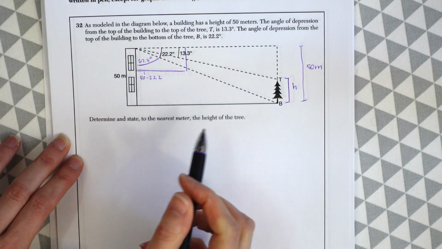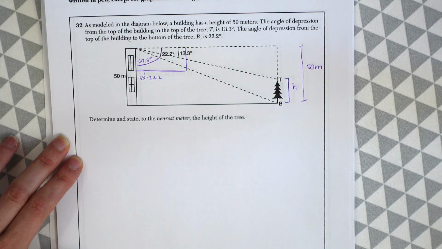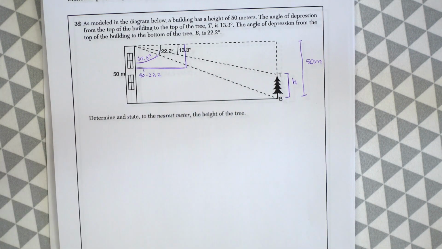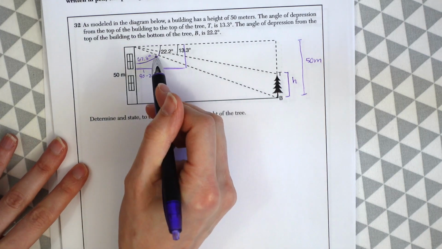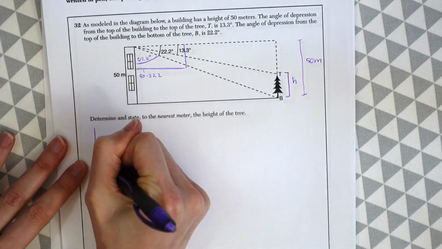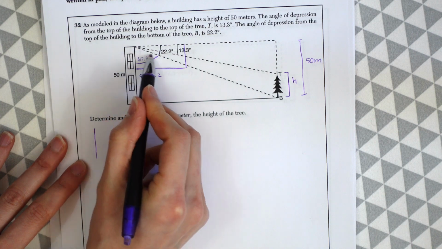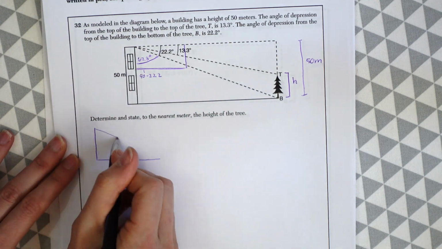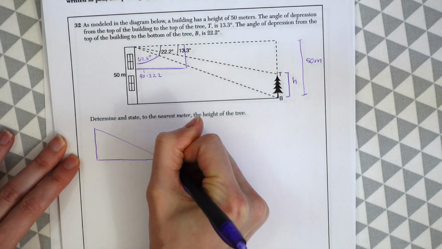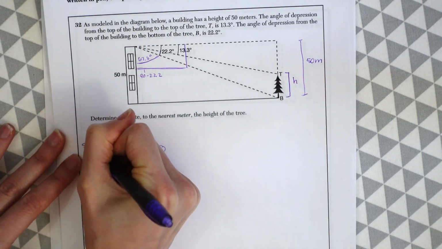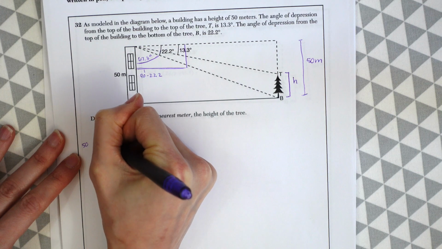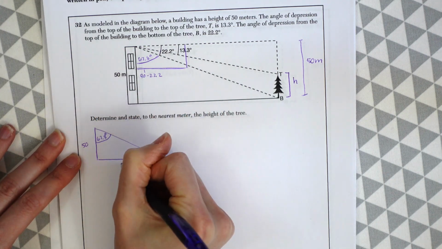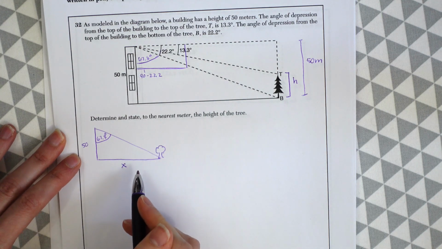Now we can actually find the value of one of these long sides using SOHCAHTOA. I'm just going to redraw the triangle down here, the one we're focusing on. This is 50 meters. This is 67.8 degrees. And we want to find this value. Let's call it x.